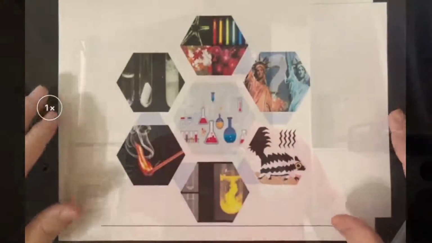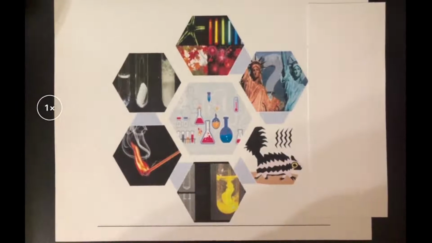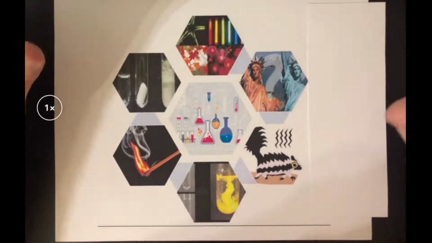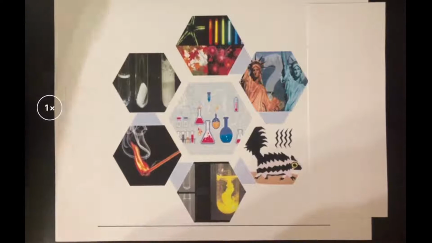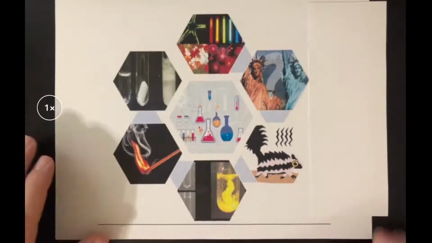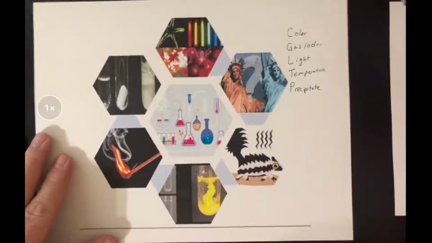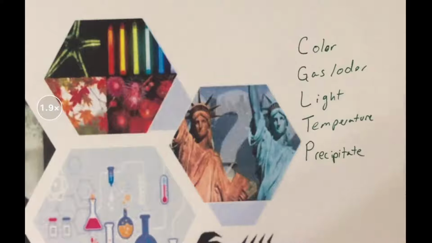All right, so we got this cool little diagram here, and we use this diagram to help us identify indications that a chemical change has occurred. First thing, on chemical changes, if we ever have a new substance being formed, we have a chemical change. But sometimes it's just not that easy. You can't tell right away that a new substance has formed. So we use this diagram to break down how we actually identify those. Other identifiers, let me zoom in here, you see it, color. If we see a color change, a chemical change may have occurred. Doesn't mean it has, but it may have.